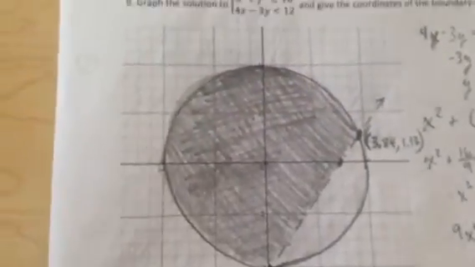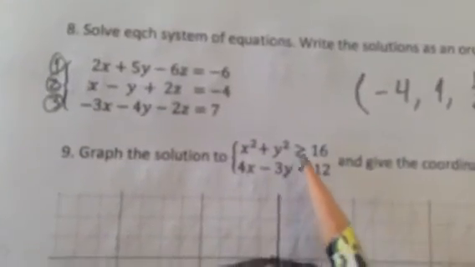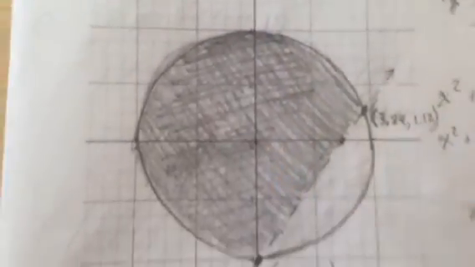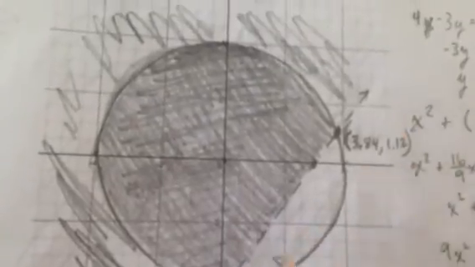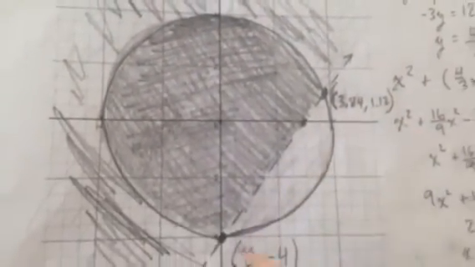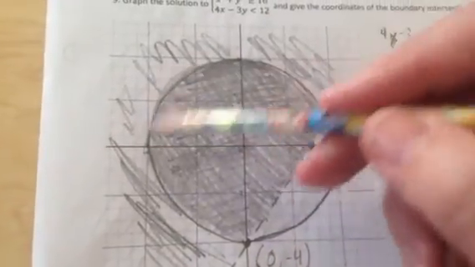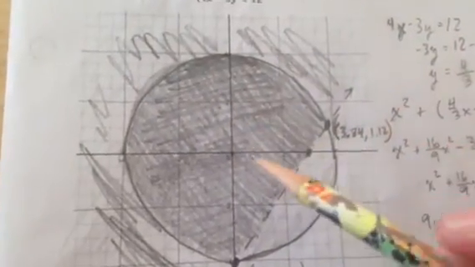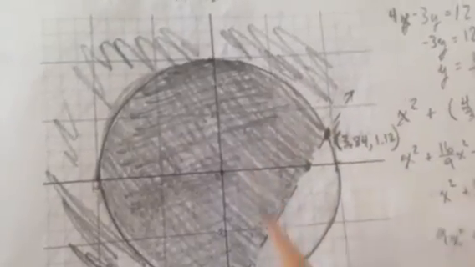Here's the inequalities problem. I'm sorry, my shading is backwards. For some reason, I thought that said less than, and I shaded inside the circle. It really should be shaded all outside the circle as the solution area for this system of inequalities. Okay, it's above this dotted line here, which is this equation right there. So the dotted line graph is right there, and it should be shaded outside the circle, not inside. My mistake. I apologize for that.